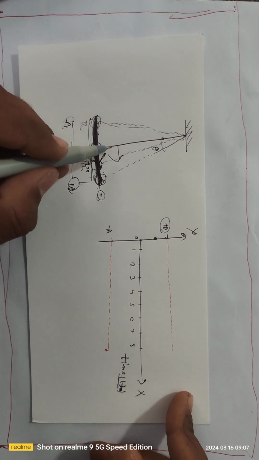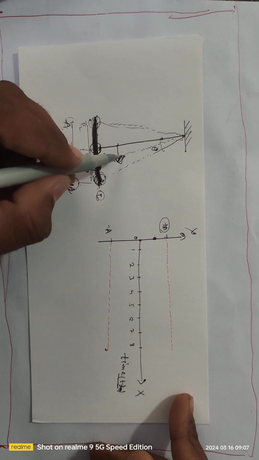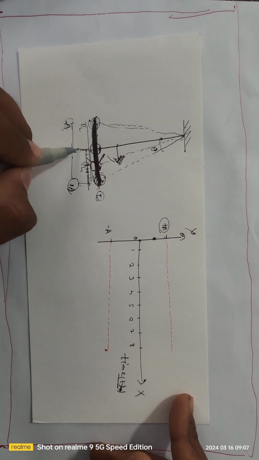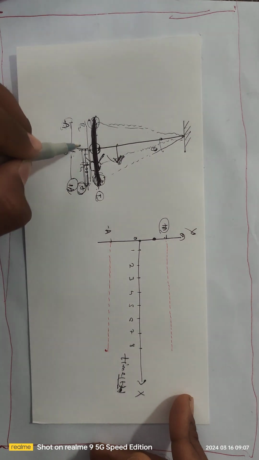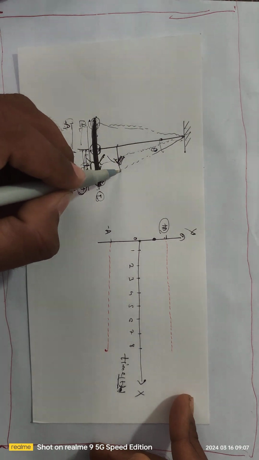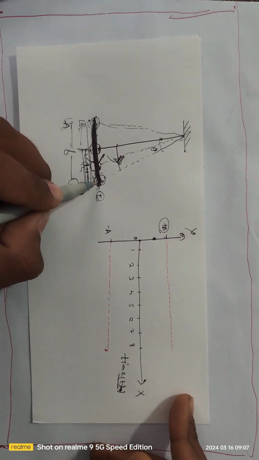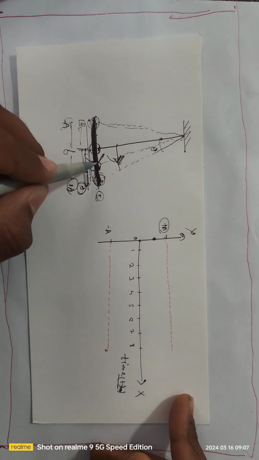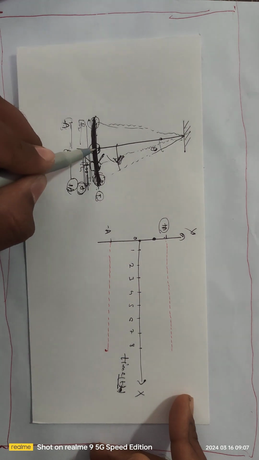Now the direction is on the right-hand side. Right-hand side means positive distance, and the other side is negative distance, so afterwards it will go and reach the extreme value. I took the time period of 8 seconds. So what will happen if I start counting from this position?